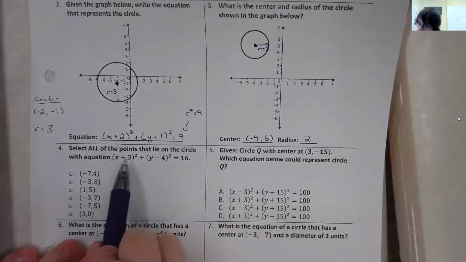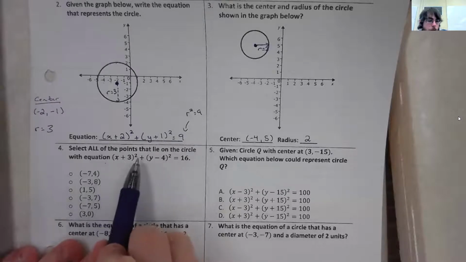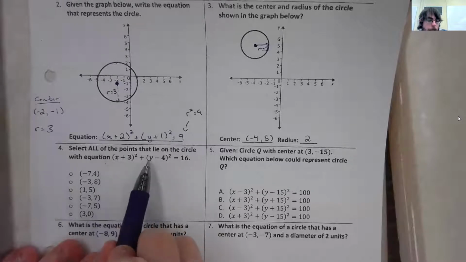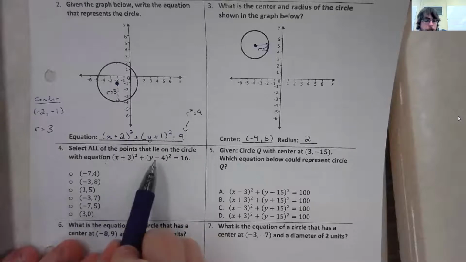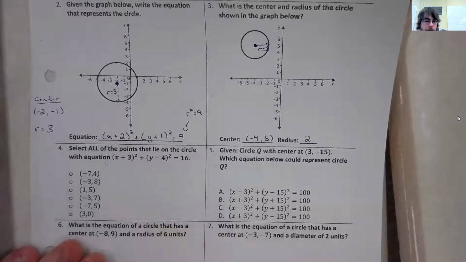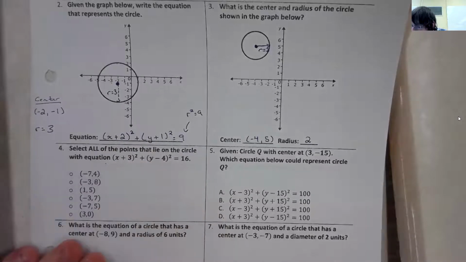So x and y just are points that are on the circle. If we plug something into x and something into y, and it gives us back 16 when we simplify this, we know that point lies on the circle. So we're going to test that out with -7, 4.